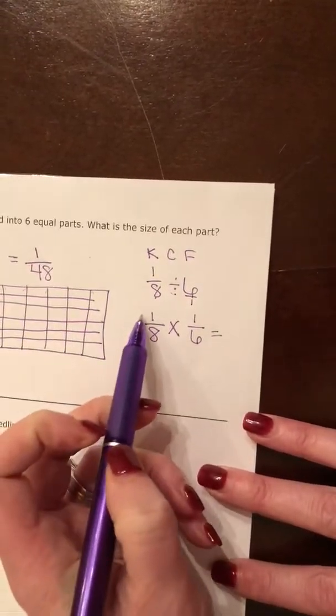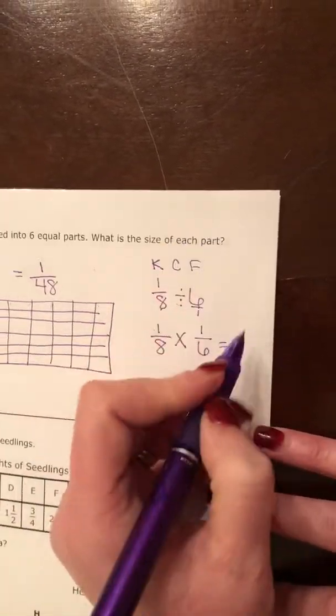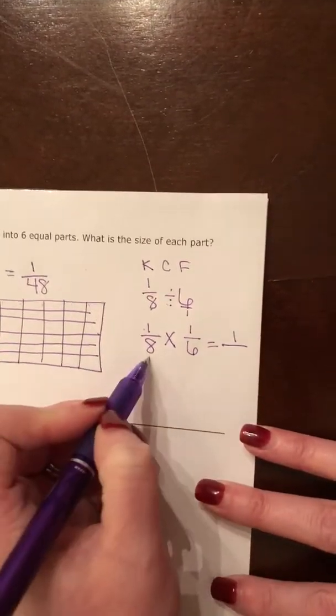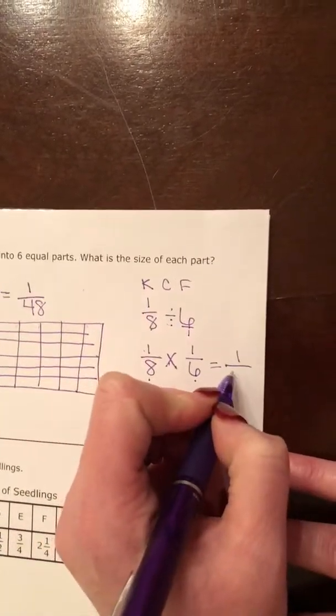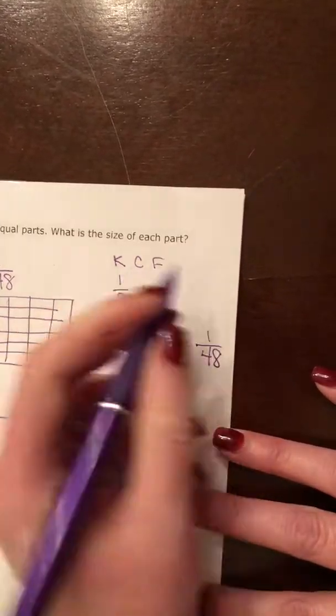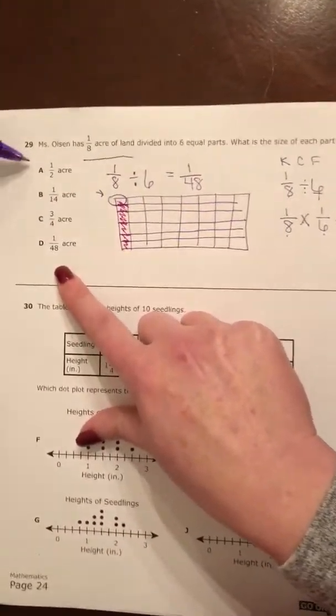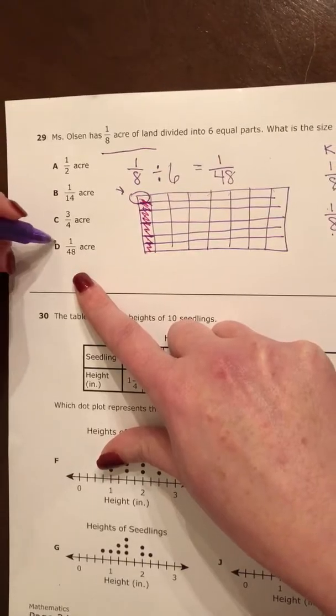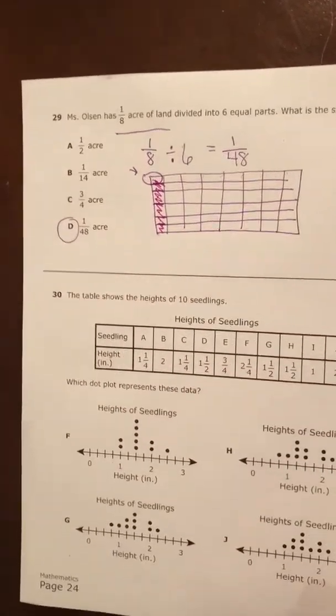I multiply across the top. 1 times 1 is 1. 8 times 6 is 48. So that's my answer. So I'm gonna look back at my answer choices now, and I'm gonna look, do I see it? Ah, there it is. It's like magic.